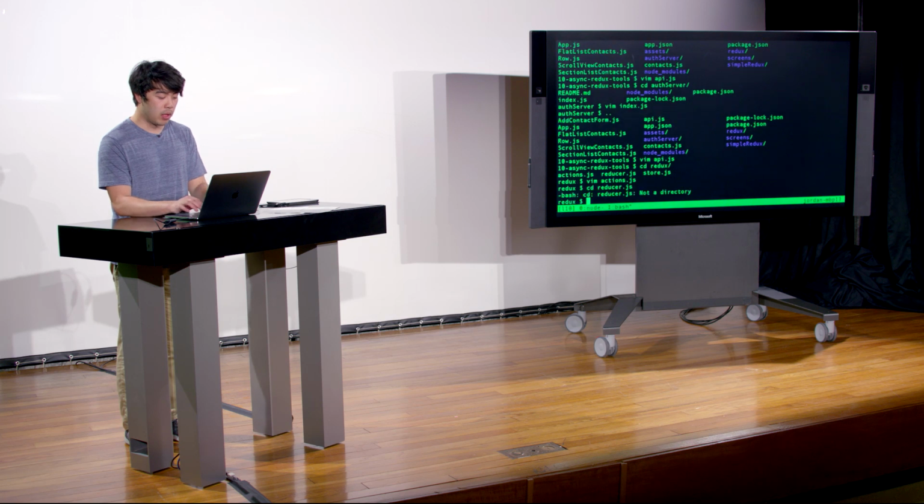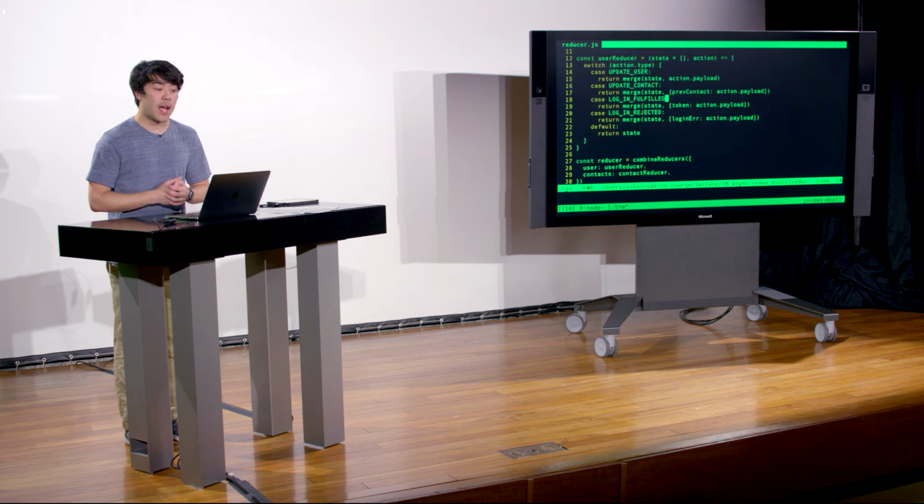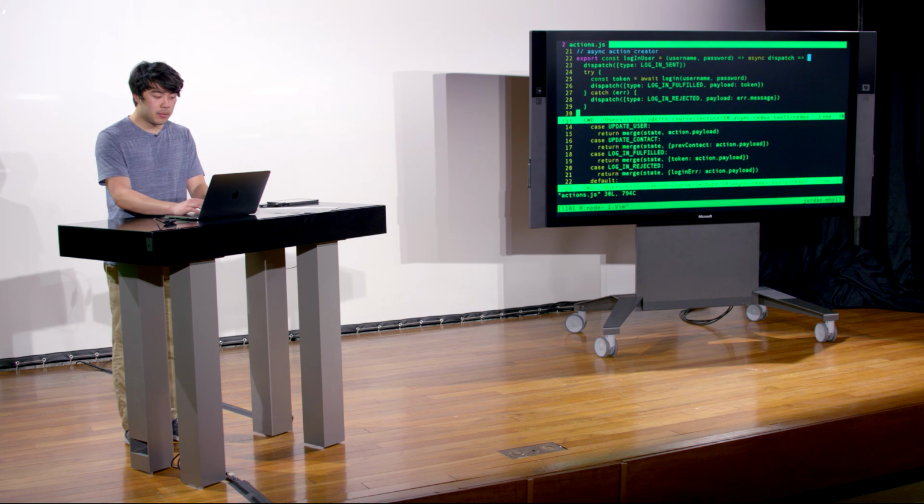So to just review that really quick, if we receive an action called login fulfilled, then we know from our actions that the payload is going to be the token.